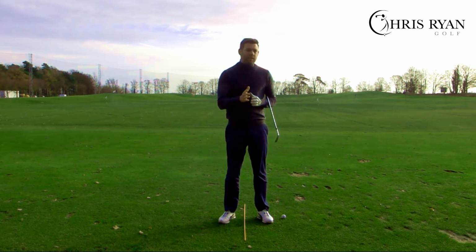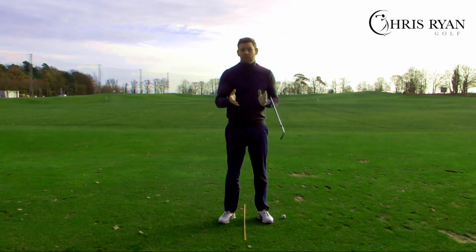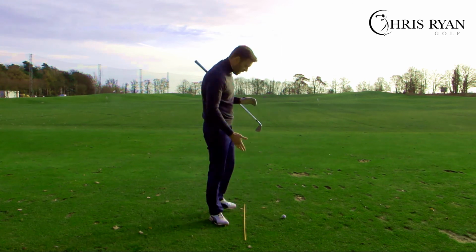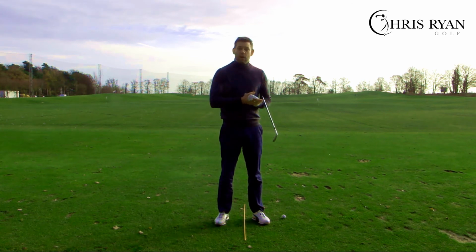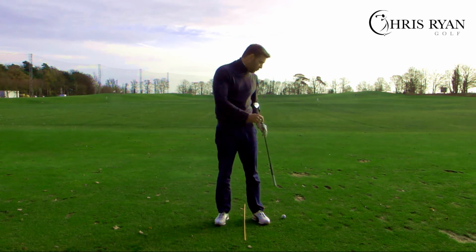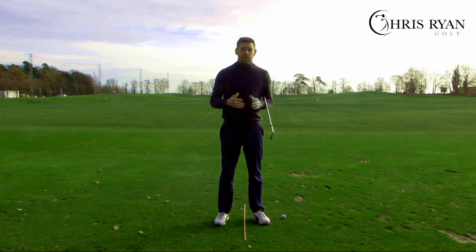So where we set the camera up relative to the golf swing and relative to you and where you're aiming can really start to distort or make the golf swing look a certain way. So I've got an alignment stick here which is representing my aim point, so where I'm trying to hit the golf ball. So my ball to target line would be parallel to that. Hopefully if I'm trying to hit a straight shot, my body angles would be parallel to that as well.